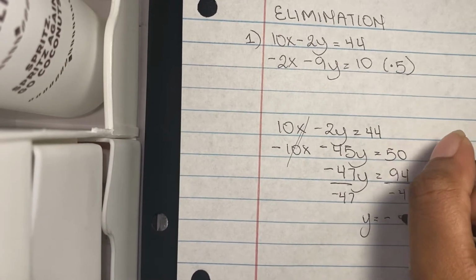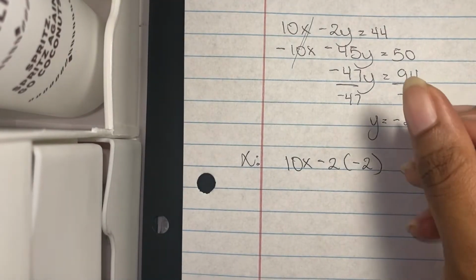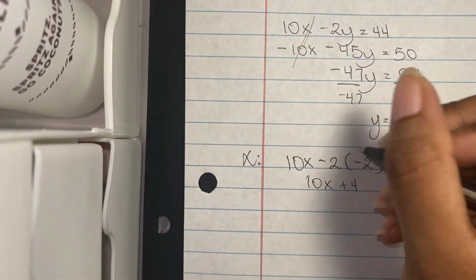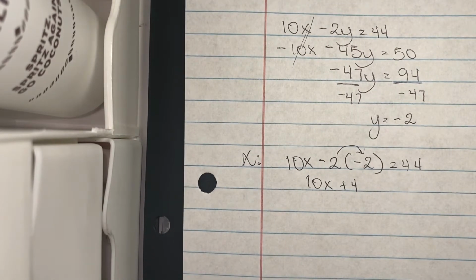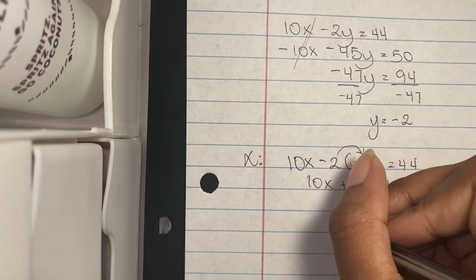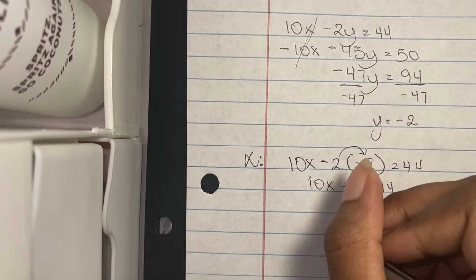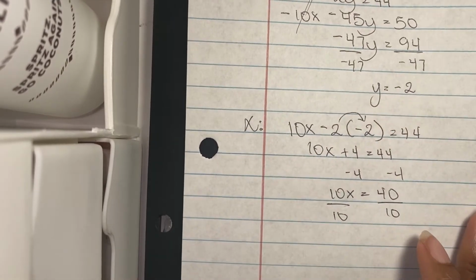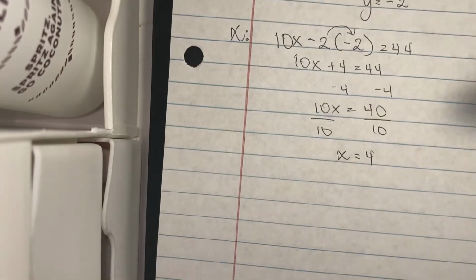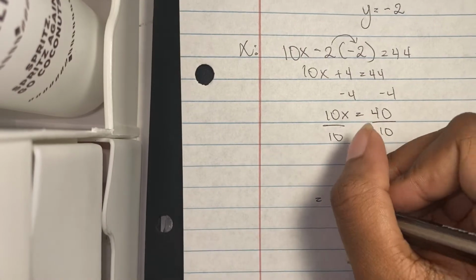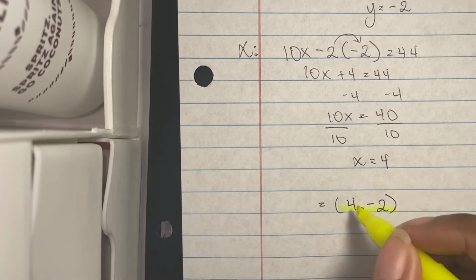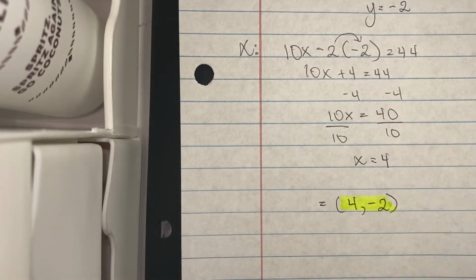Now that I know what my y equals, I can plug it into an original equation and multiply that out. I distributed the 2 into the parentheses and found out what x was, and since it's an ordered pair, I put it together. So x is equal to 4, and the answer is going to be (4, negative 2). It's an ordered pair, so make sure you put it just like that, and that means it has one solution.